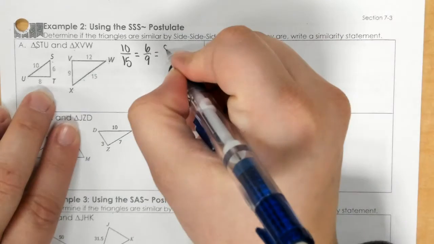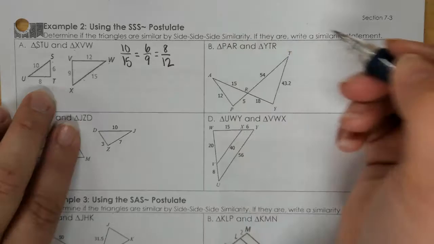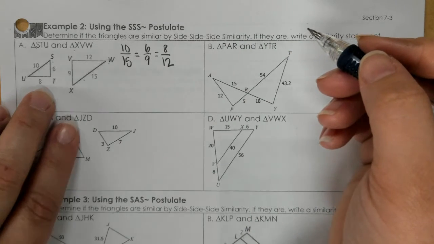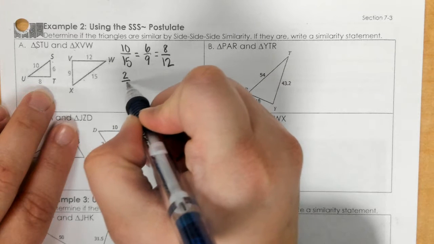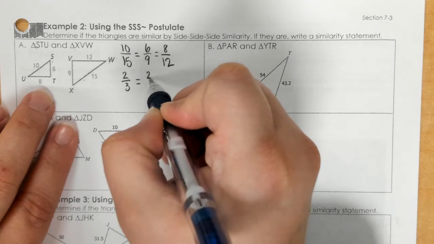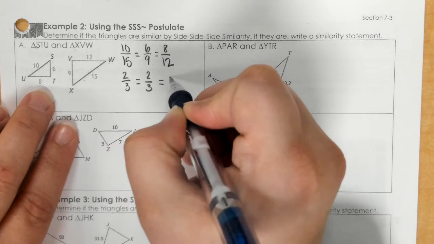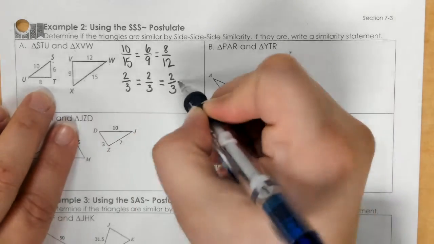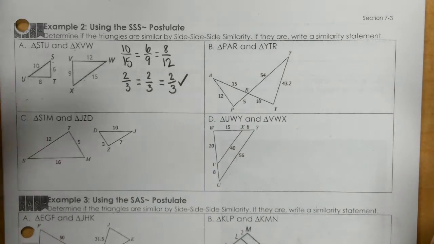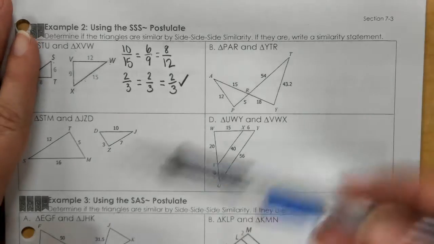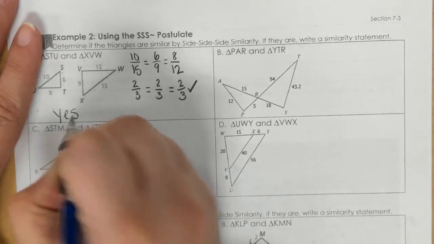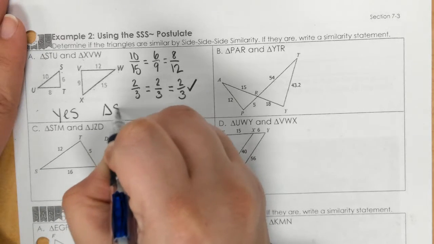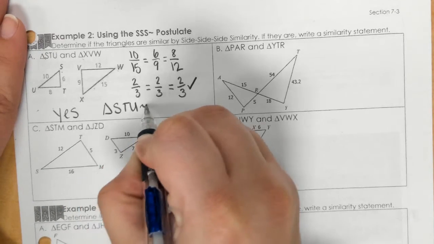And then lastly, 8/12. So if we reduce each fraction, we get 2/3. 2/3 again. Reduced by 4, we get 2/3. So everything is the same. It's all proportional. So since we have all the sides proportional, yes, this is similar by side, side, side. And then again, we have to write that similarity statement.